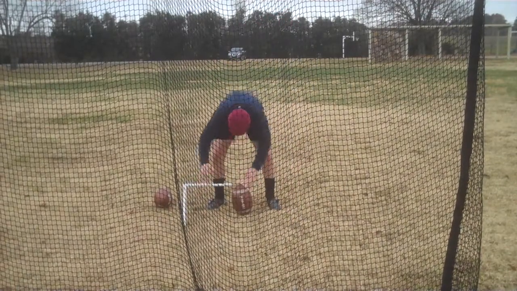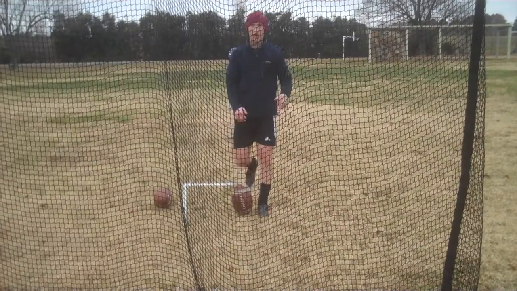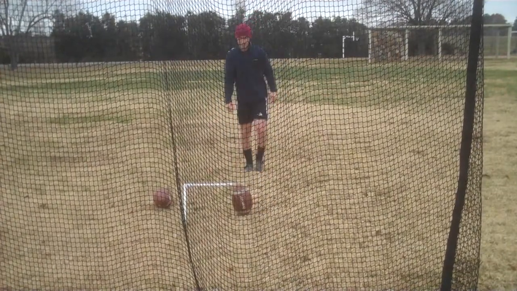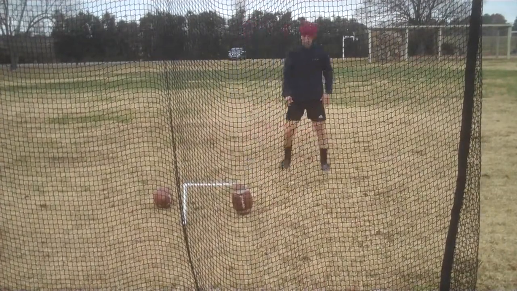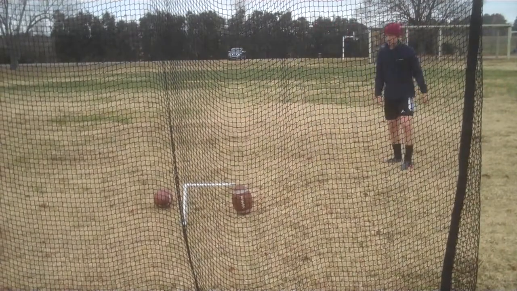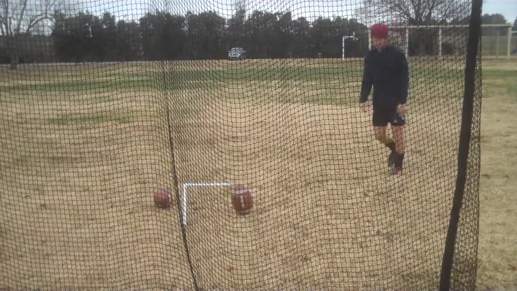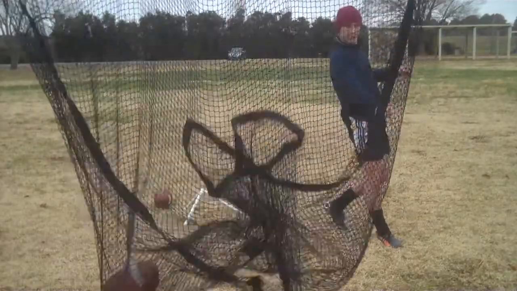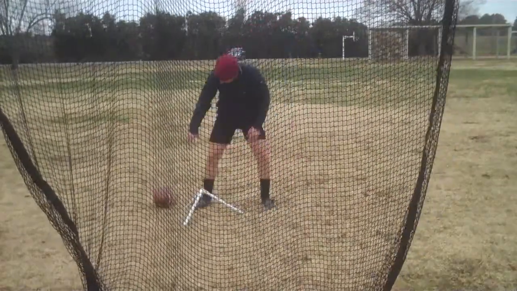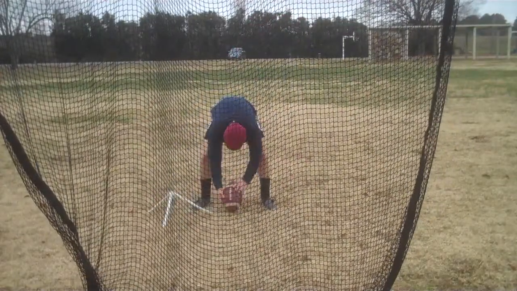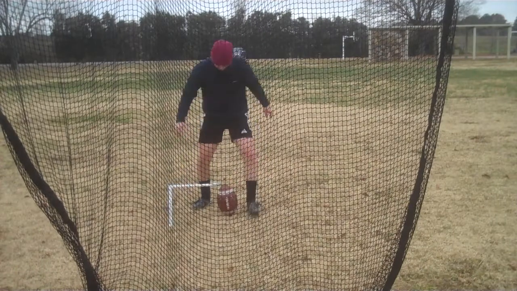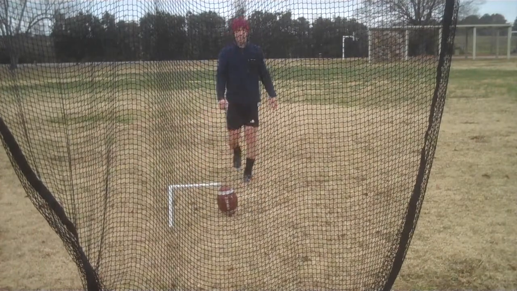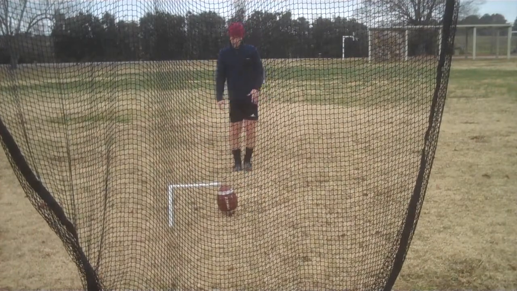So now, let's do the opposite. Let's try to go wide here and see what that looks like. That really hurt, by the way. Came off my toe. All right, one more going wide plant foot.